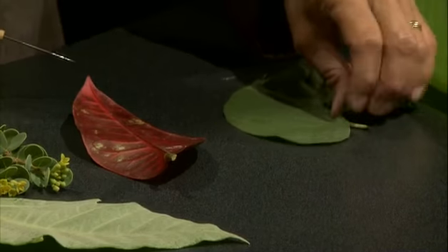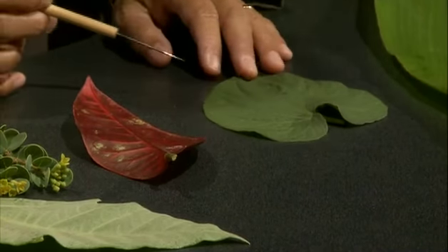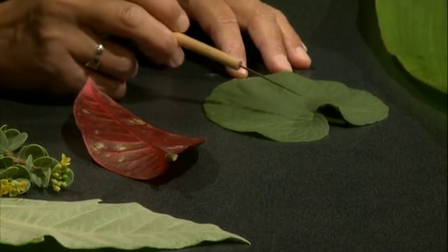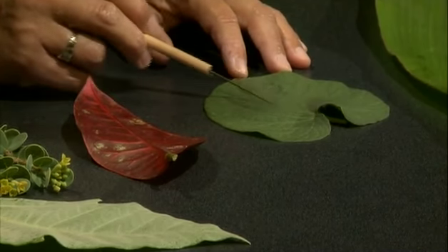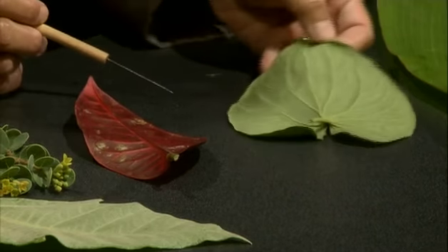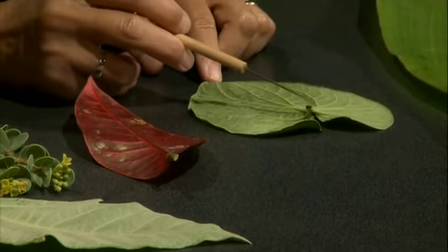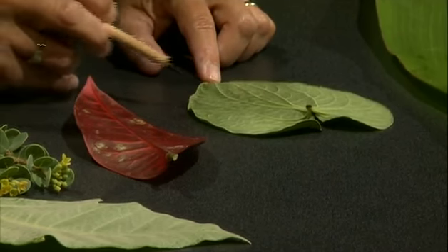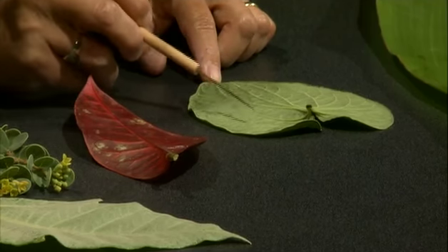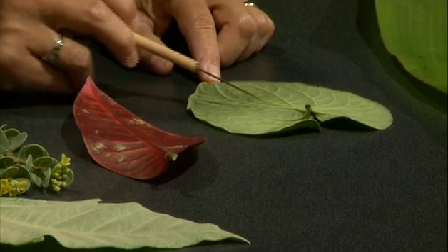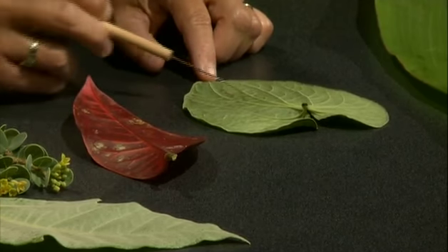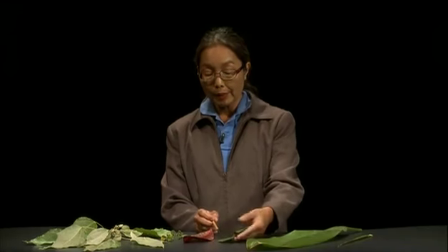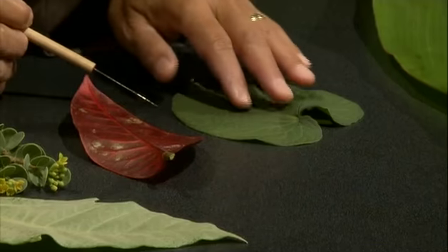Now this is ava, Piper methysticum. And what it has here is palmate venation. You can look at it from the other side. The main veins of this leaf come off of one point, like the fingers off the palm of your hand, right? So this is an example of palmate venation in ava. Not just that, this leaf is also heart-shaped, and they call it cordate, or heart-shaped. So those are two examples of dicot leaves.